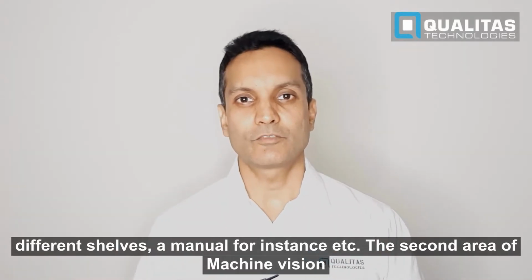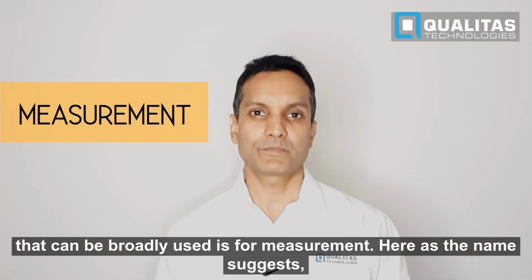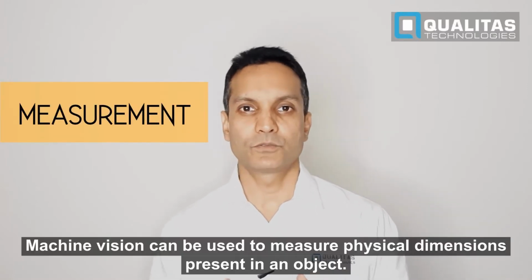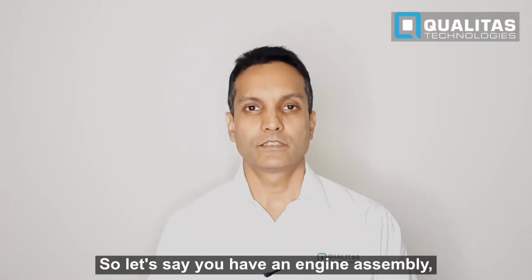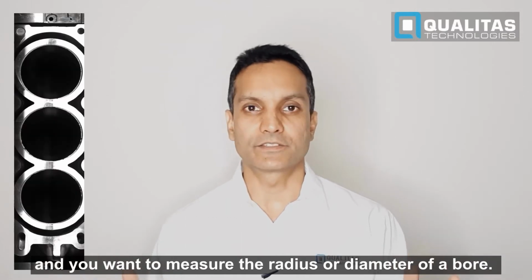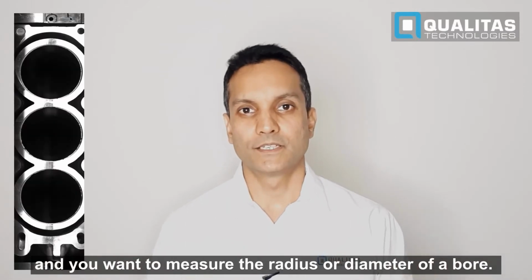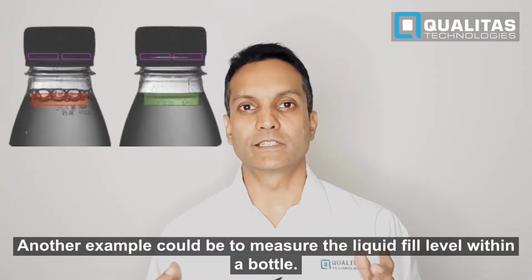The second area of machine vision that can be broadly used is for measurement. Here, as the name suggests, machine vision can be used to measure physical dimensions present in an object. So let's say you have an engine assembly and you want to measure the radius or diameter of a bore. Another example could be to measure the liquid fill level within a bottle.